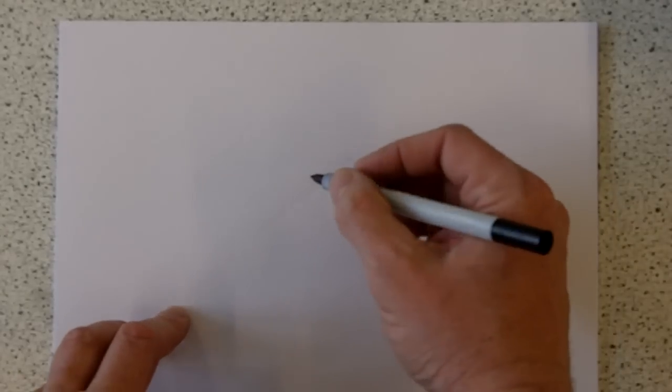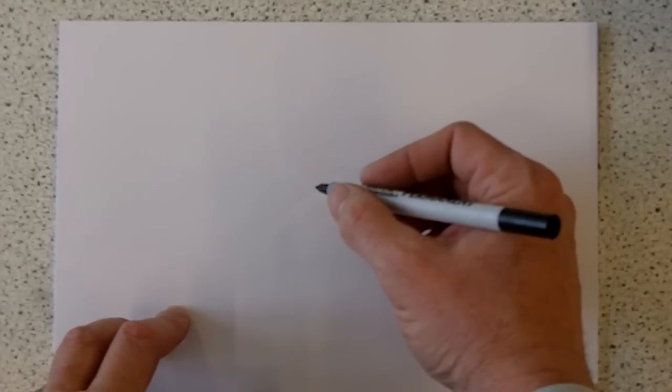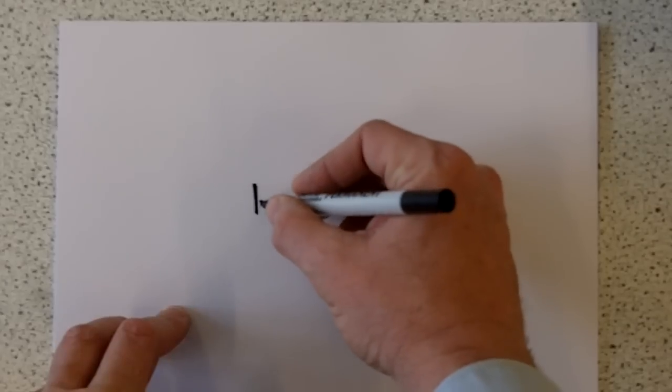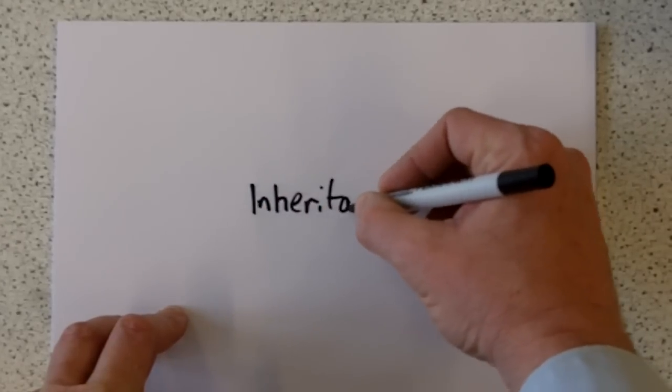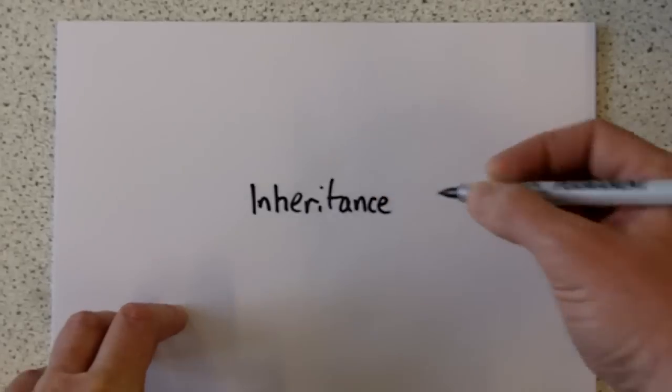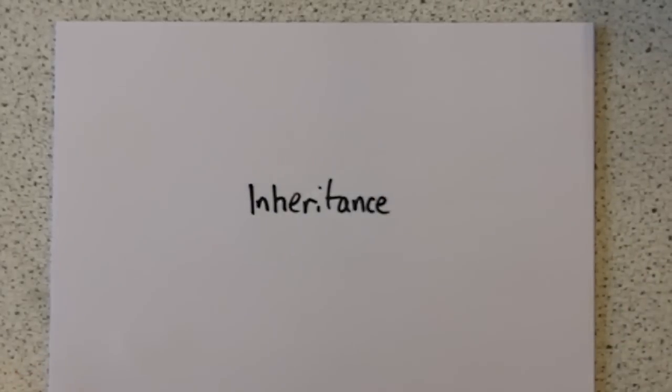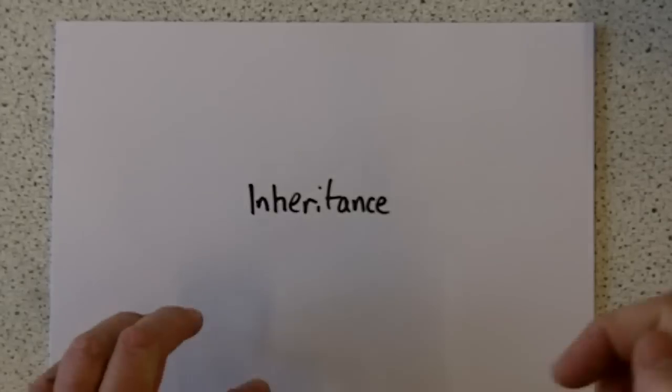So this is the first revision session for B1, You and Your Genes, for OCR 21st Century Science. And we're going to look at inheritance. So inheritance is all about how you look, and the way you look is a result of two things.